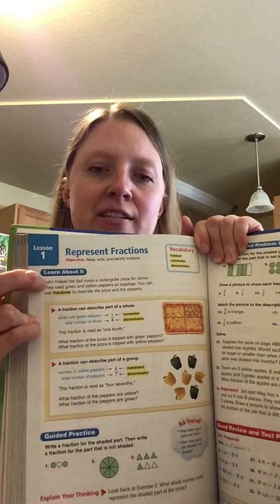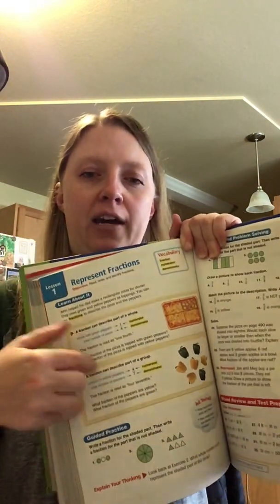I'm going to read about this little story problem right here, okay? So under where it says learn about it, it says, John helped his dad make a rectangular pizza for dinner. They used green and yellow peppers as toppings. You can use fractions to describe the pizza and the peppers.